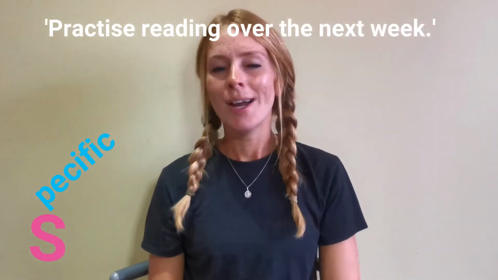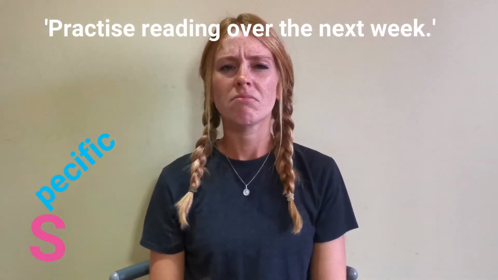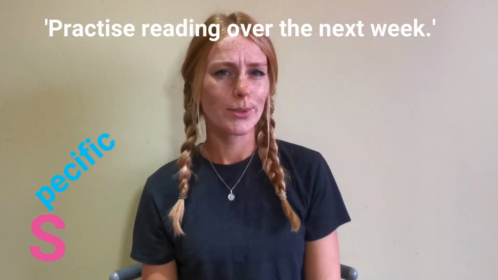Specific. It basically means tell them exactly what you want them to do. Often, and we've all been guilty of this at some point, we're making our targets so they're not specific enough. We're going to look at 2 examples and see if you think that the target is specific or not. Don't worry about all of the other elements of the SMART acronym at the moment. Let's just get to grips with specific. Target 1. Practice reading over the next week. Specific or not?